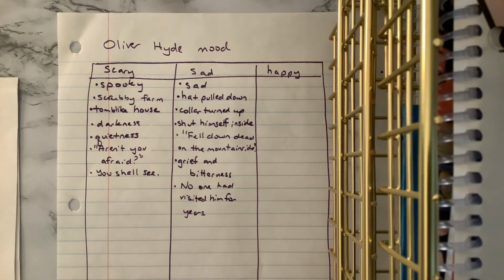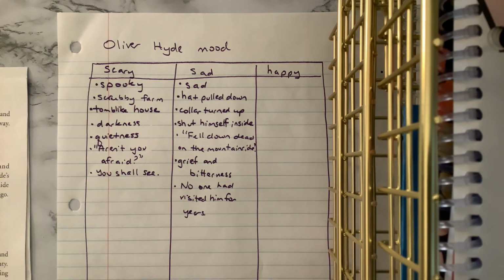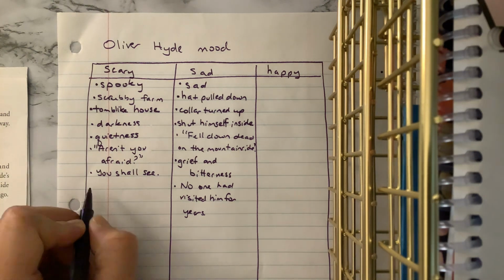It seems sad. One day a man came from the town and walked up the hill toward Oliver's house. He was carrying a fiddle case. Two or three times he stopped and looked up at the house and shook his head, as if trying to free himself from a ghost, and continued on.